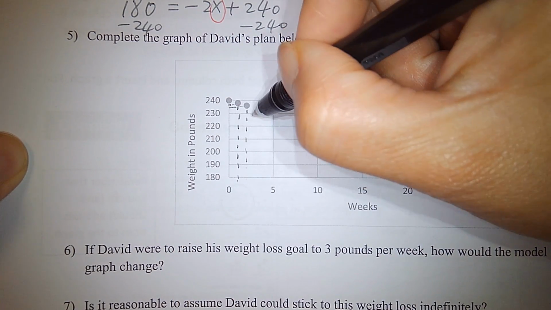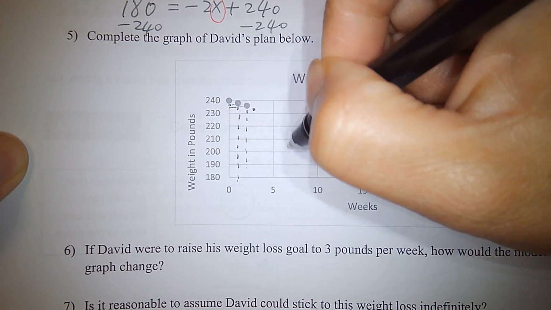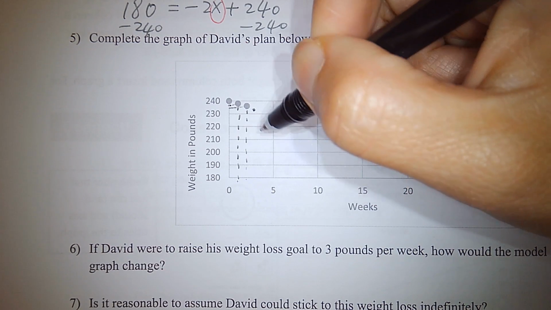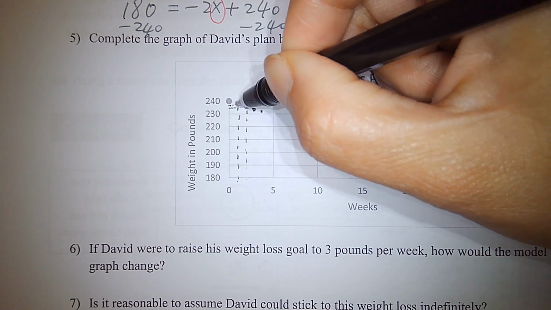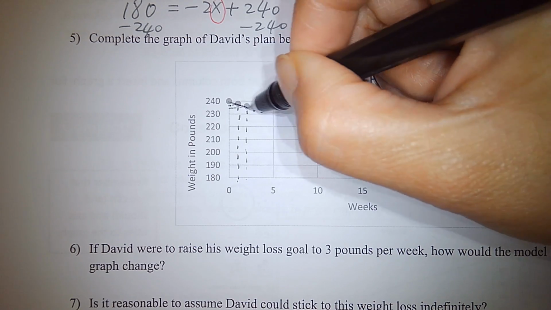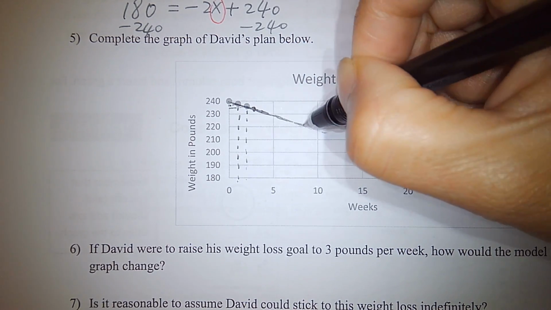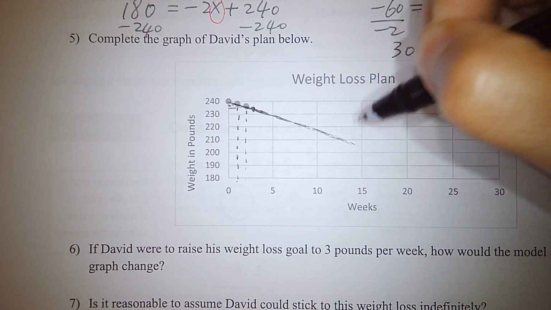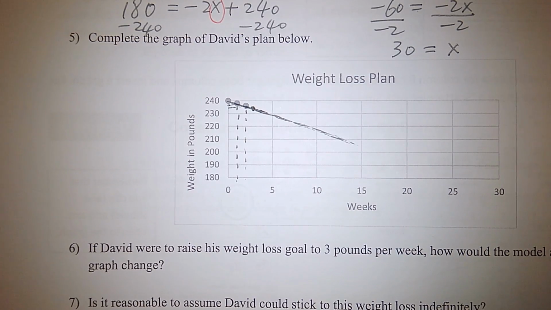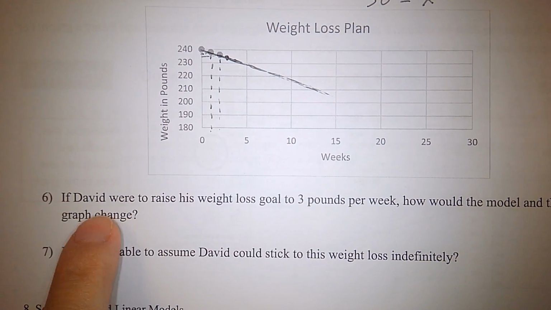So every week, lose 2 pounds. If we draw the graph, it's going to look like this, a straight line, and it is decreasing. Just draw it briefly.